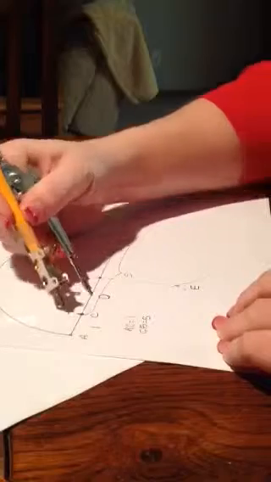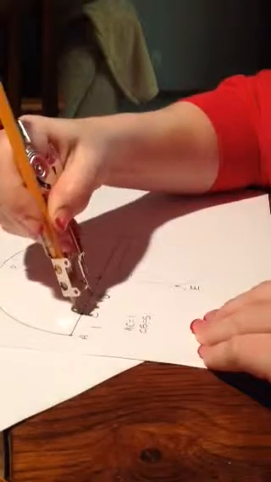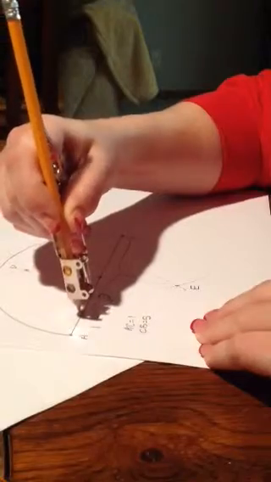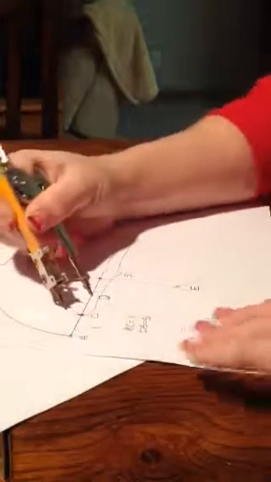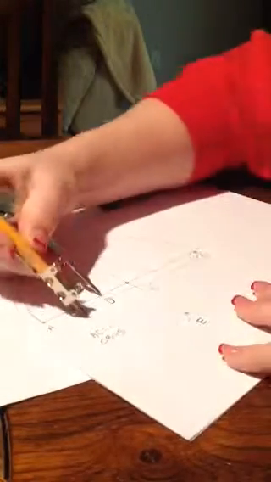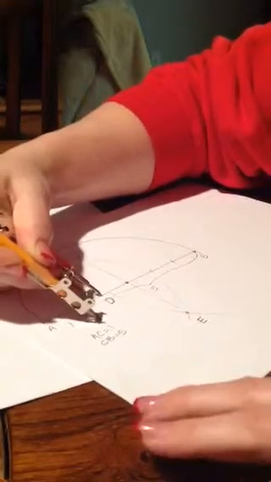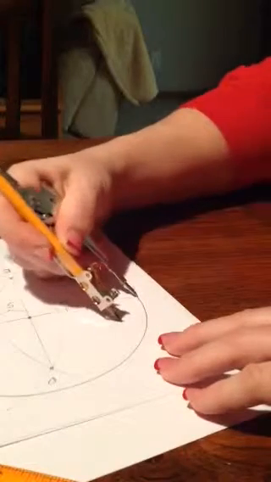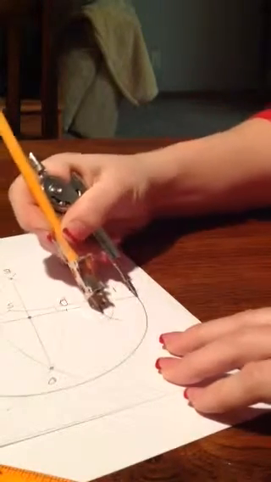So I'm going to put my pointy end on either A or D, and I'm going to make sure that the radius of the circle is larger than CD. So if I put it here, it's not big enough. Expand it out and hold that steady. I'm just going to spin an arc. And now the tricky part is to maintain that same radius. So I started it at D. I'm just going to rotate my paper and then do the same thing from A.